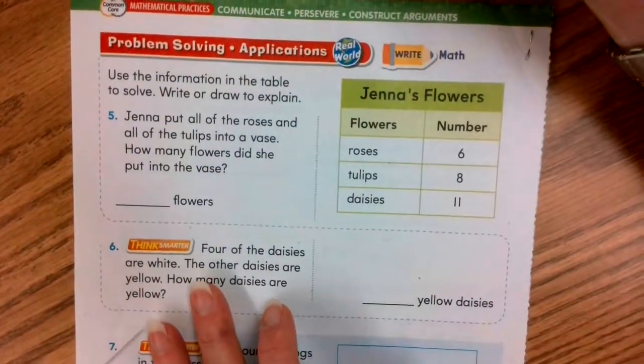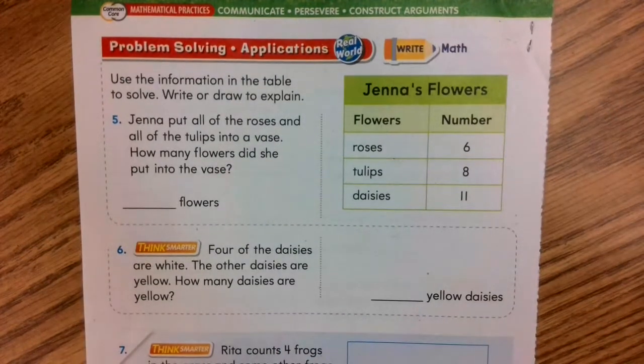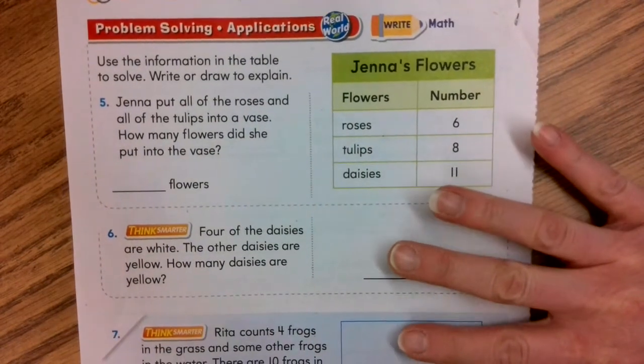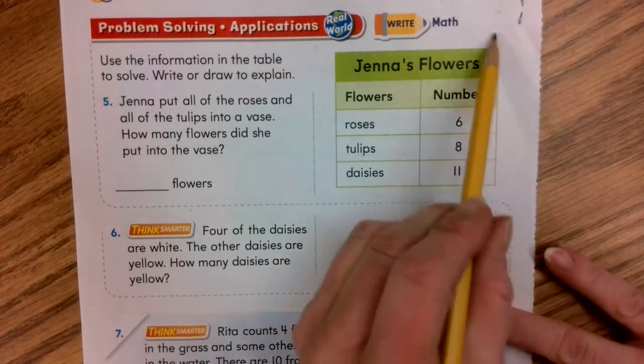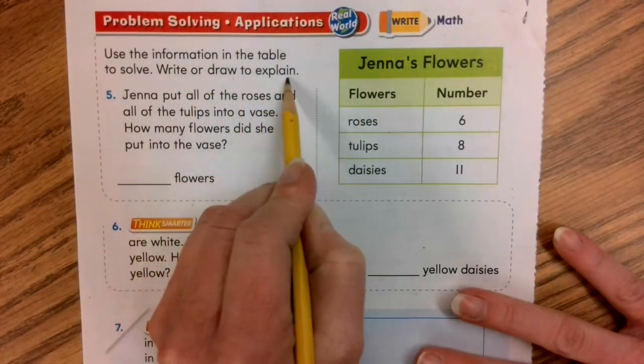All right, I'm going to turn this over. It says, use the information in the table to solve. So here is our table. Write or draw to explain.